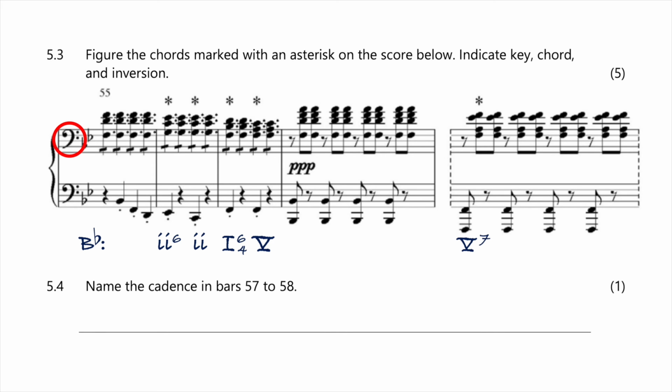The final thing that we need to do in question 5.4 is name the cadence in bars 57 to 58. So if we have a look at these two chords, we already know that the first chord there is chord 5, and that is resolving to the notes B flat in the bass. If we look at the right hand part, which is also in the bass clef, here we've got the notes F, D, B, and A. So technically we have the notes B, D, F, which would give me a chord 1. We also have the note A, which doesn't really fit in here.